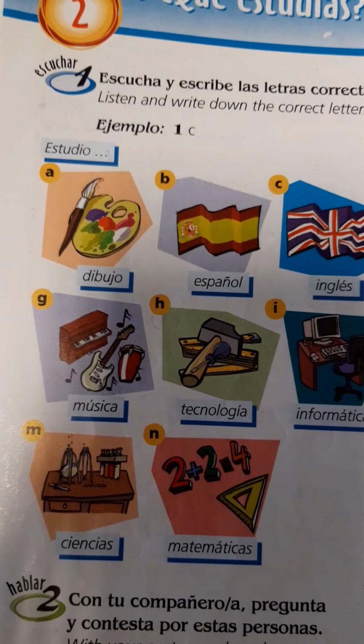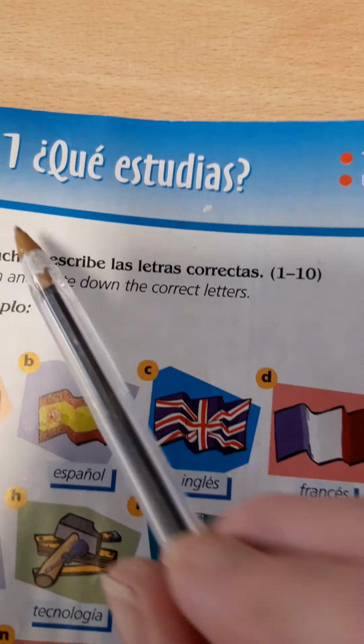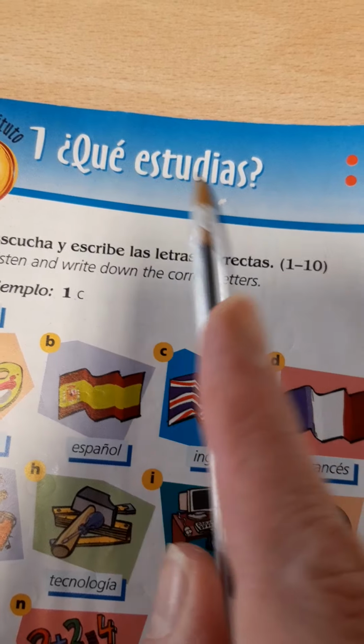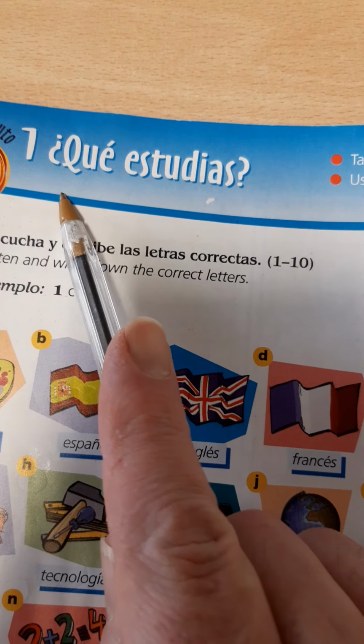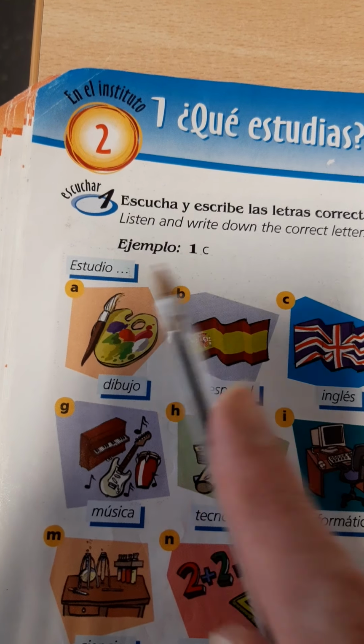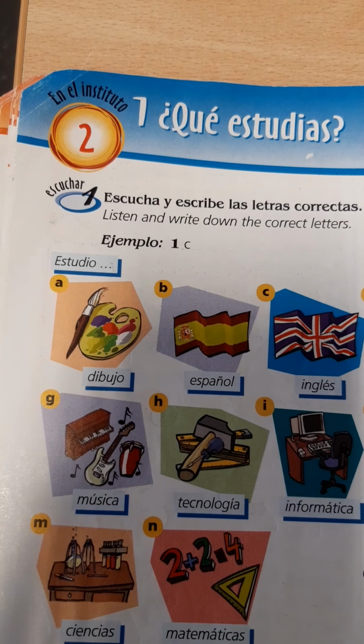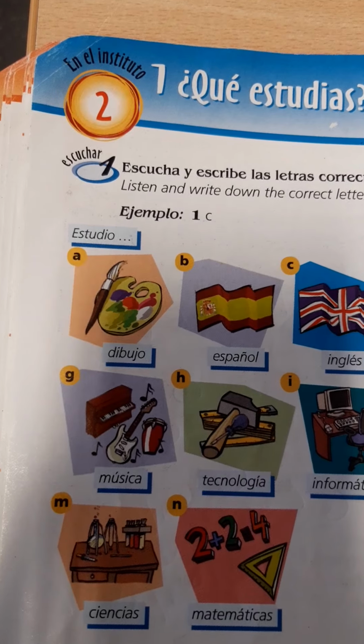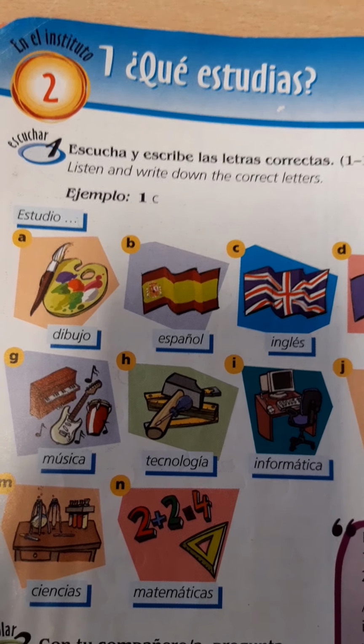Here are your subjects. We had the question, what do you study? ¿Qué estudias? If you want to repeat that, ¿qué estudias? And your response to that would be estudio, I study. And then after that, you would obviously give the subjects. So we're going to repeat the subjects now.